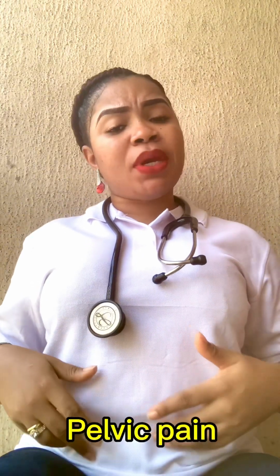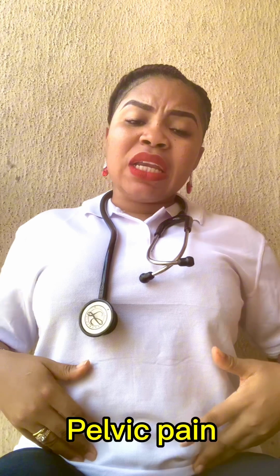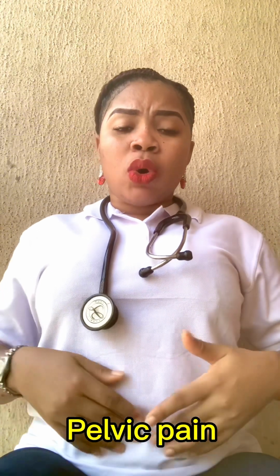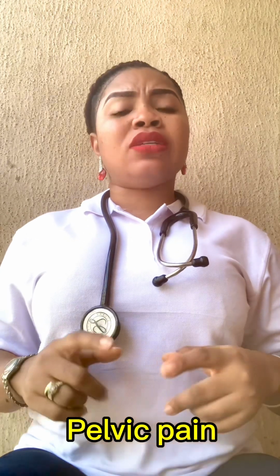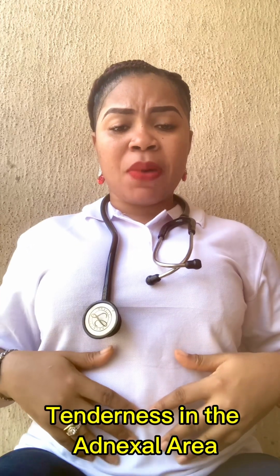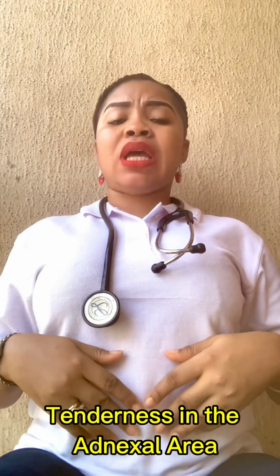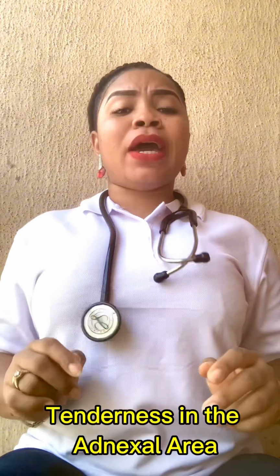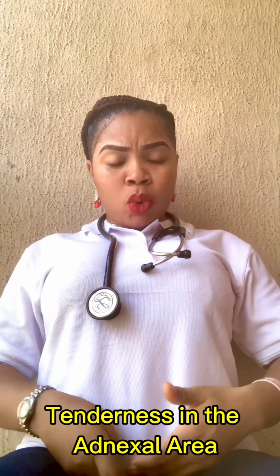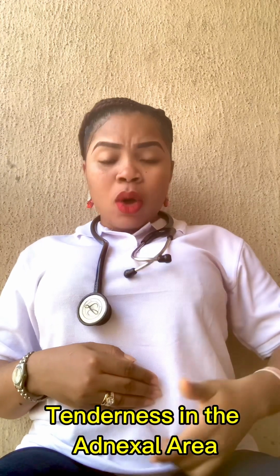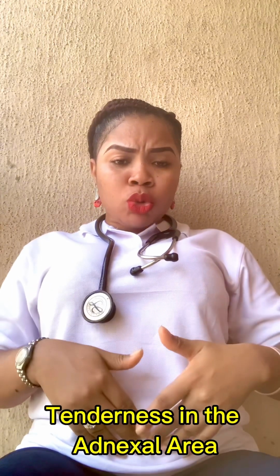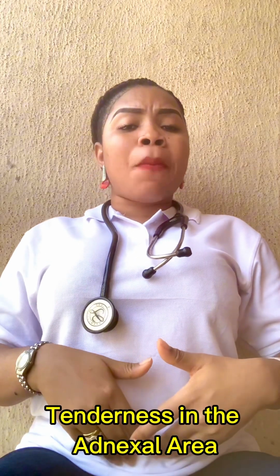Another one is pelvic pain. When you're having pelvic pain, either on any of the sides or at the center, then you should also be suspecting PID. And most especially when there's tenderness or you feel pain when they touch your adnexal area. The adnexal area is the area just below your abdomen here, and that is the center where the uterus is located.